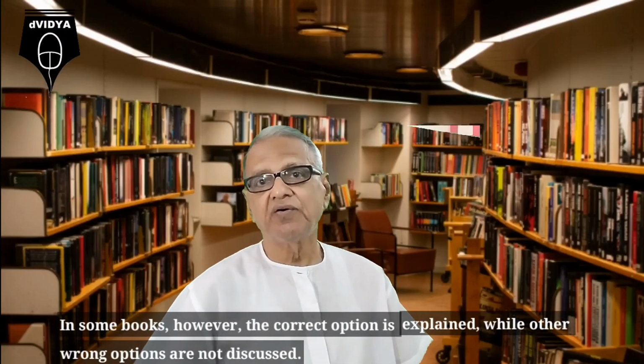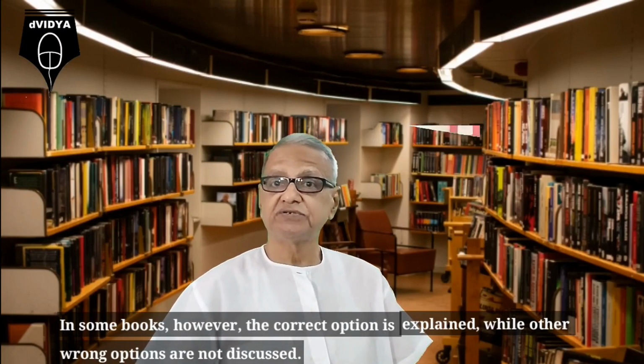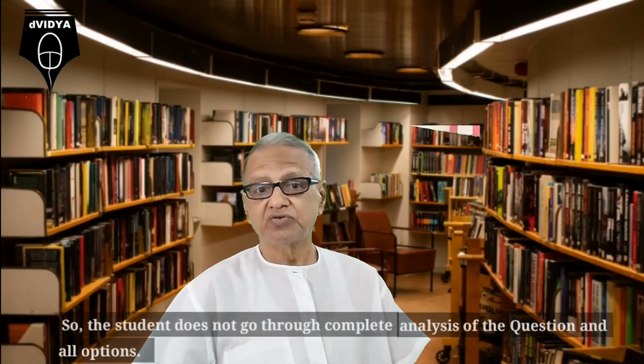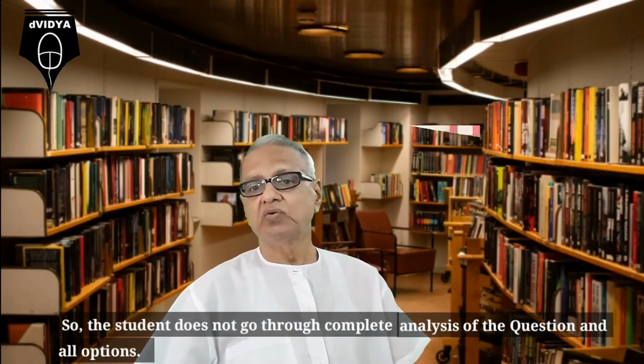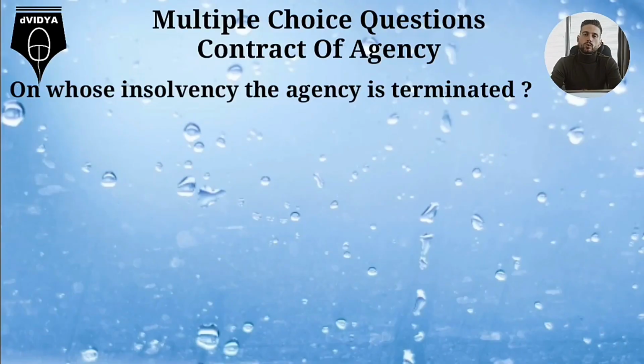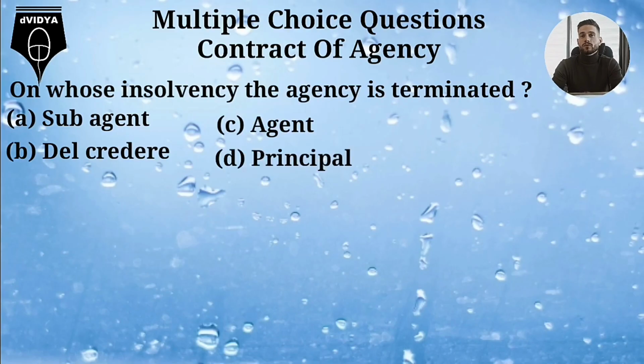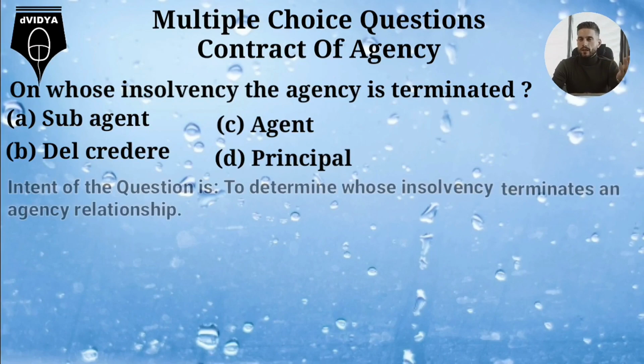In some books, however, the correct option is explained while other wrong options are not discussed. So, the student does not go through complete analysis of the question and all the options. On whose insolvency is the agency terminated? Option A. Sub-agent. Option B. Del credere agent. Option C. Agent. Option D. Principal. Intent of the question is to determine whose insolvency terminates an agency relationship.